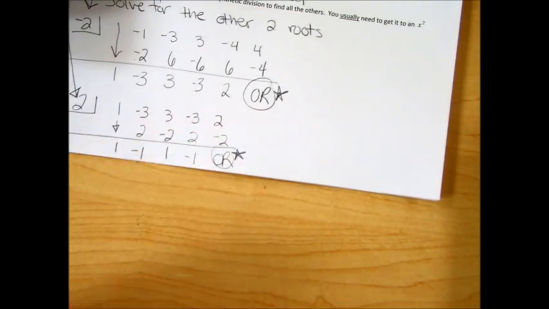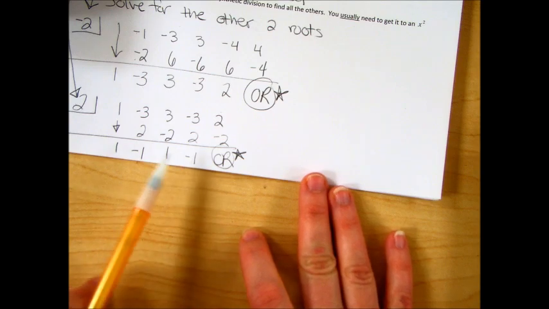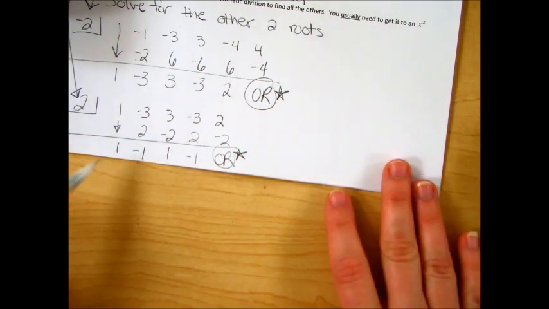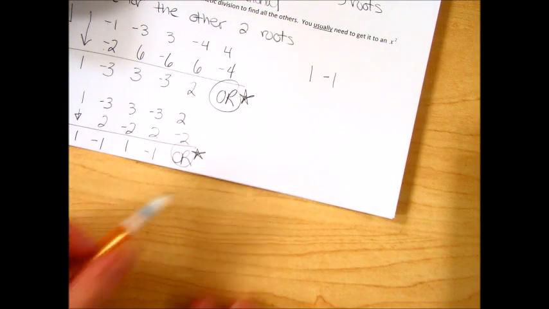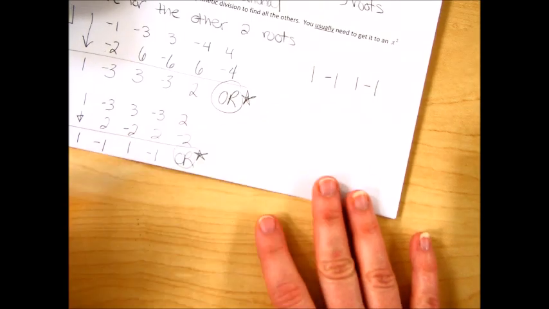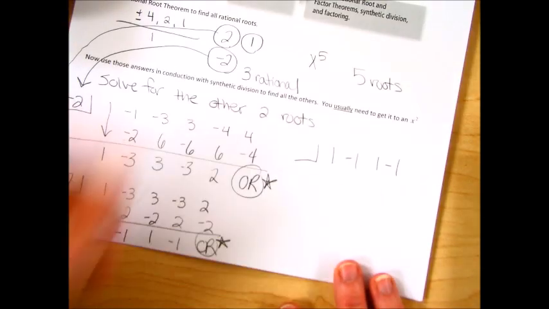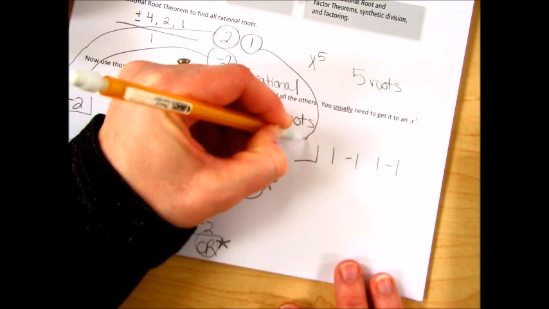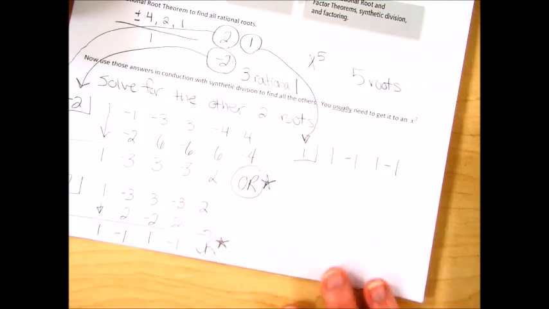Now, I know this is super exciting for you. We can do synthetic division again, which is incredible. So I'm going to take my new numbers, 1, negative 1, 1, and negative 1. Oh, look at that cute little pattern. That's just by chance, by the way. And now I have to do synthetic division with the one I haven't used yet. The rational root I haven't used yet is positive 1. So I'm going to put positive 1 right there.